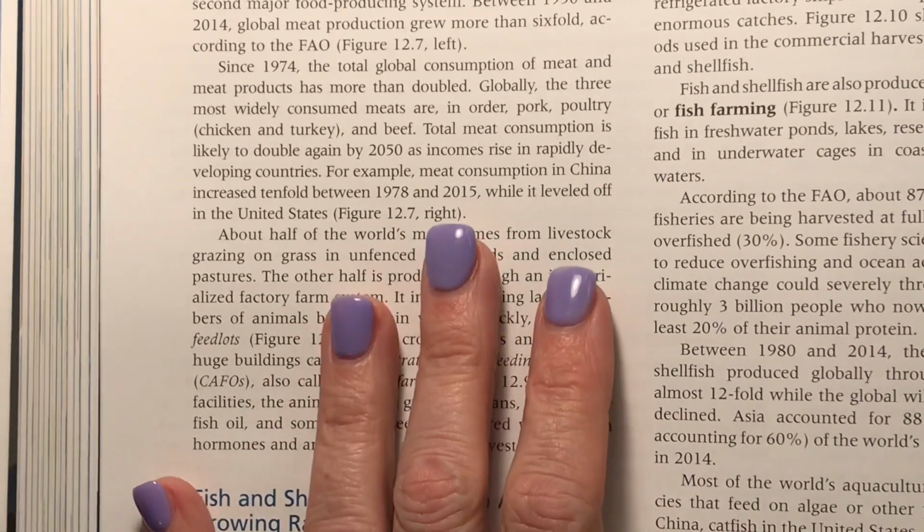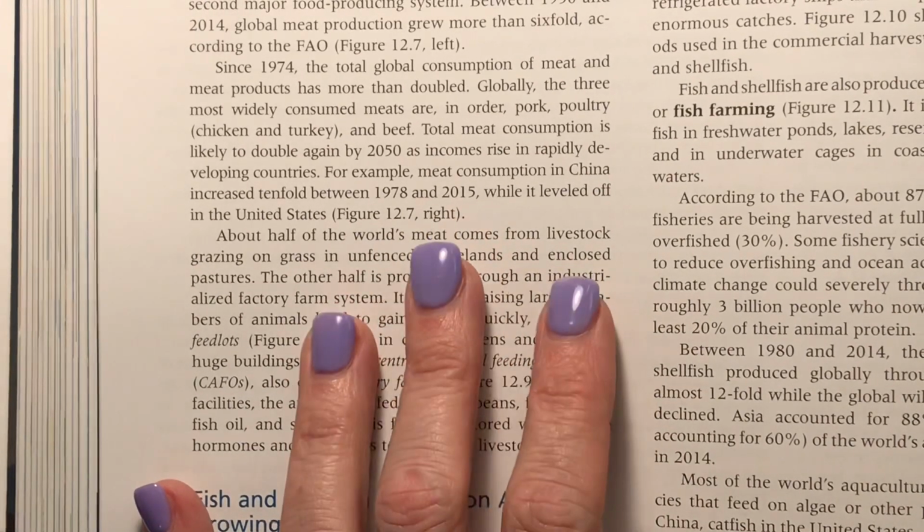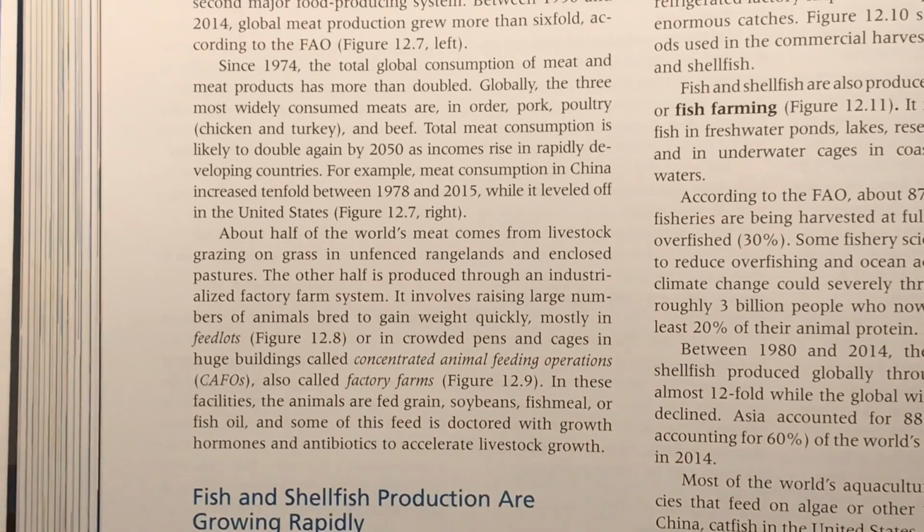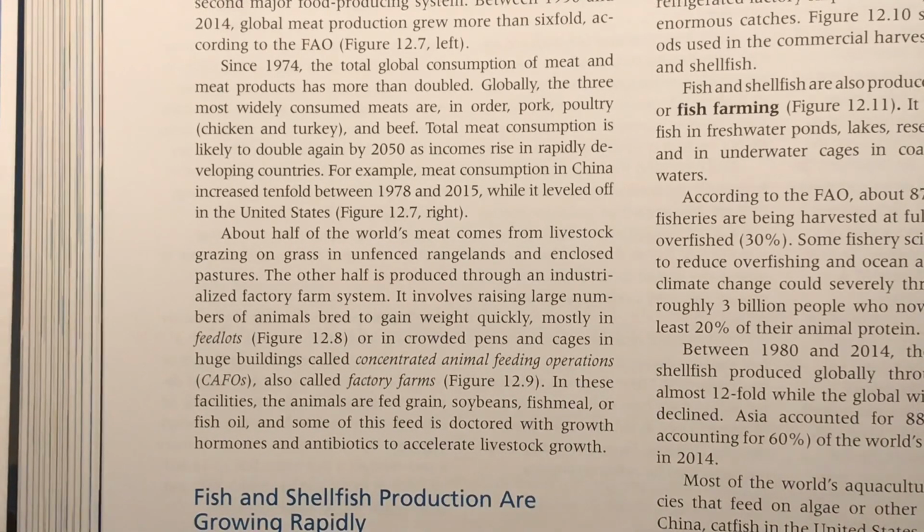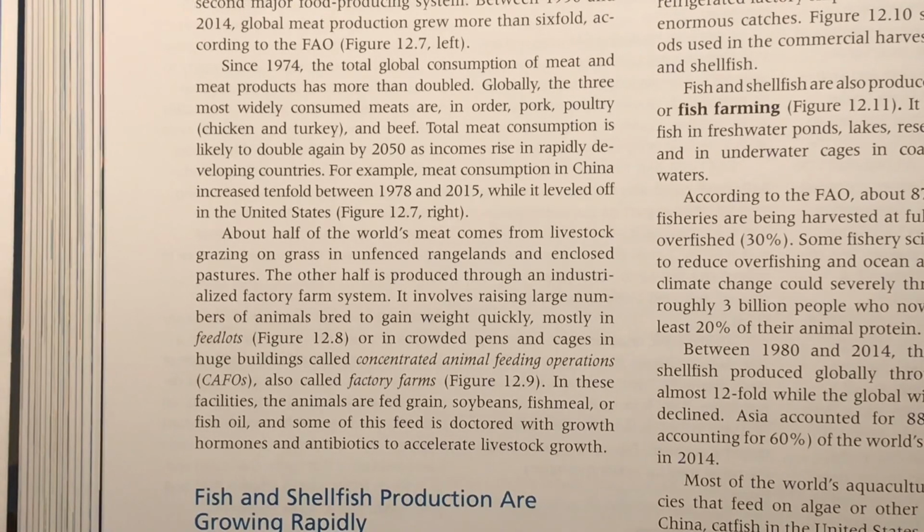Definitely know what the 3 most consumed types of meat are. That's going to be pork, which comes from pigs, poultry, which comes from chickens and turkeys, and beef.